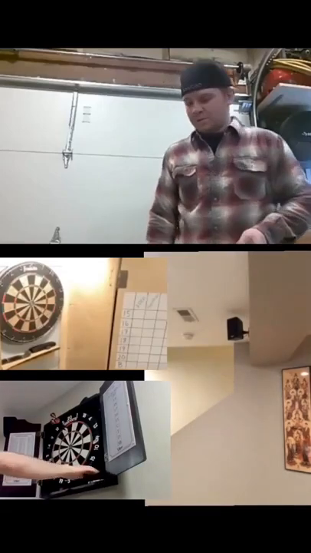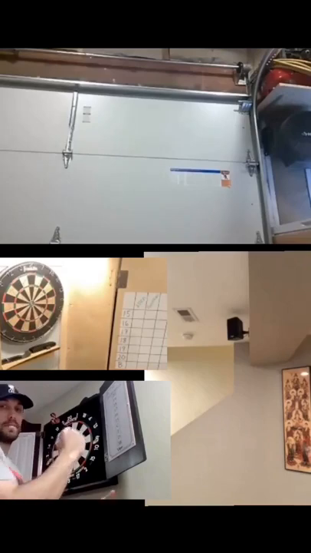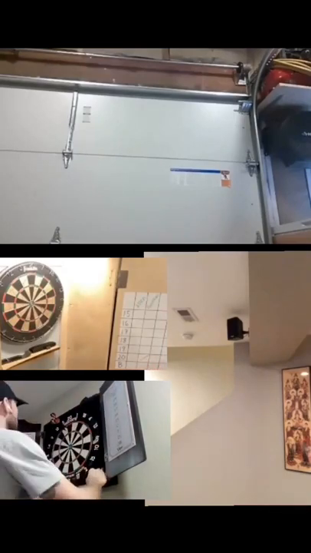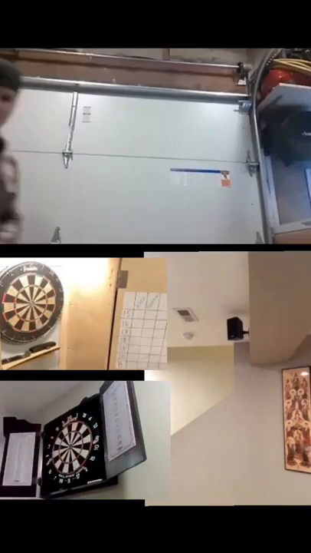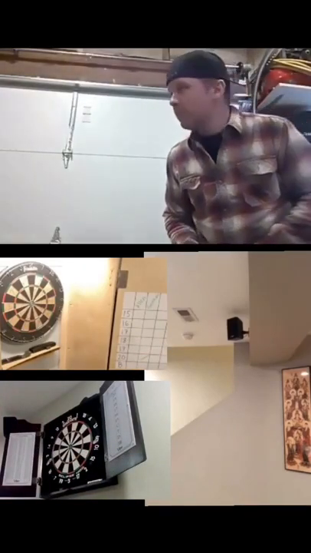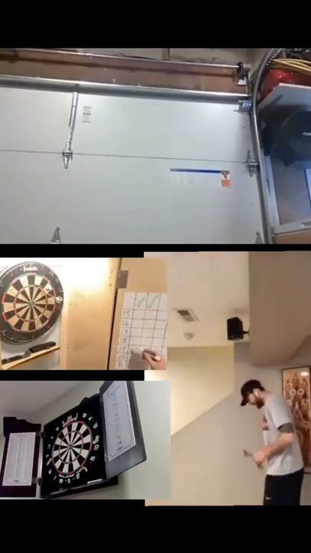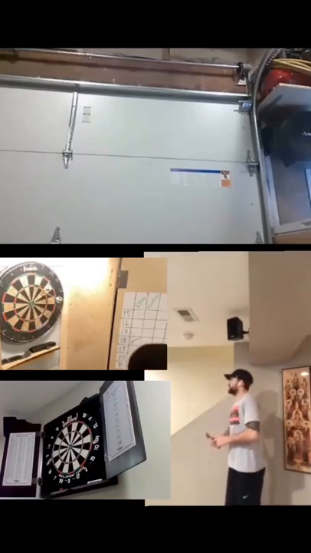Oh, I just missed the triple 20. 120 for those of you keeping score. Just cricket, right? Straight up? Yeah, just cricket. All right, 120 for that round. All righty, there we go. Let's see here. Got an 8. Ooh, had an 8. And a 1. All right. Try to close out these 20s right now.